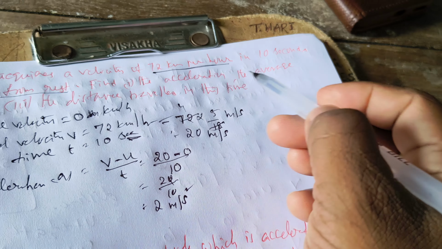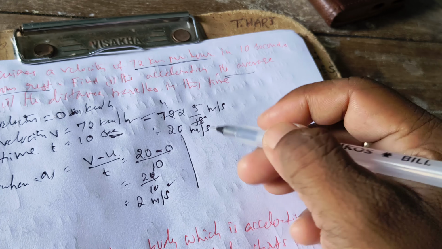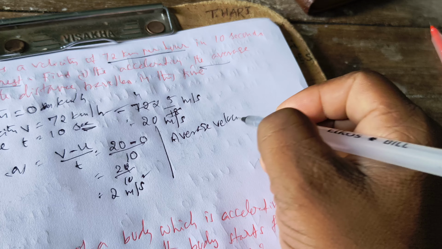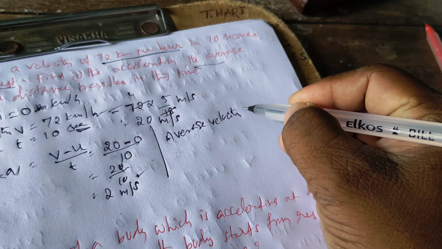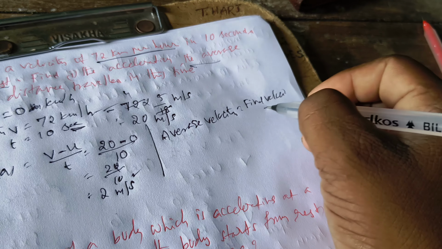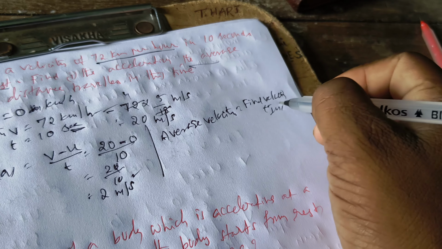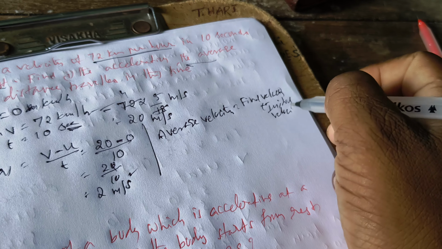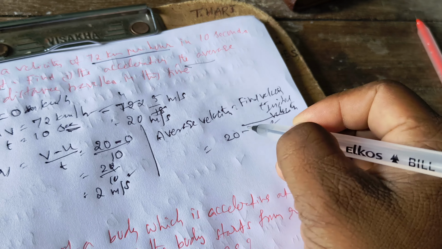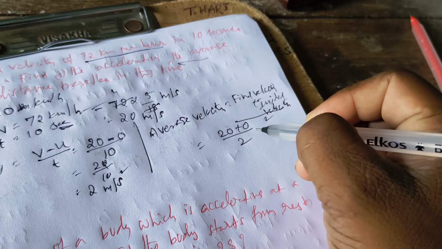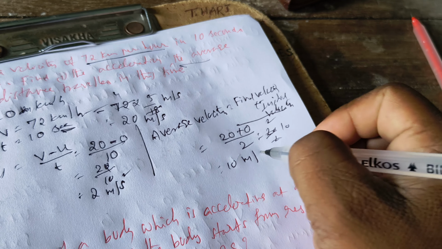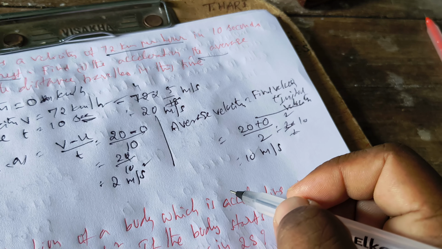Then the second one, the average velocity. The average velocity formula we know: final velocity plus initial velocity by 2. Final velocity 20, initial velocity 0. Then we get 20 by 2. So 10 meter by second is the average velocity.